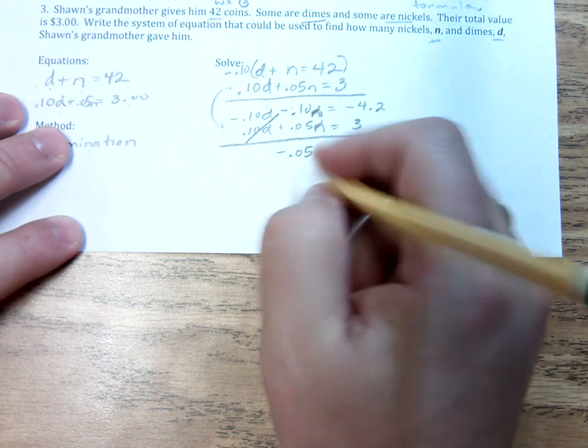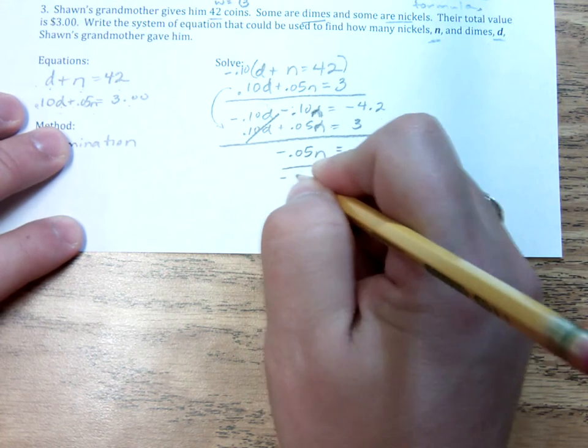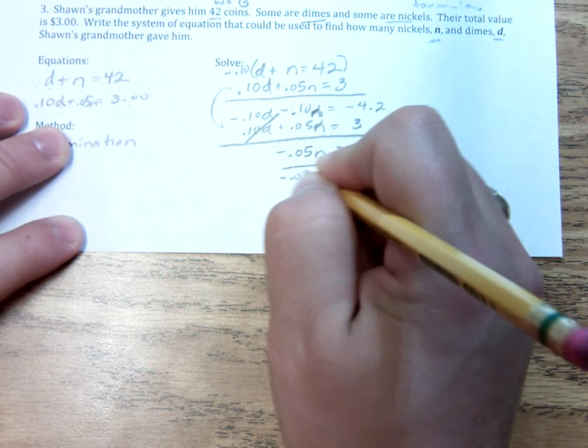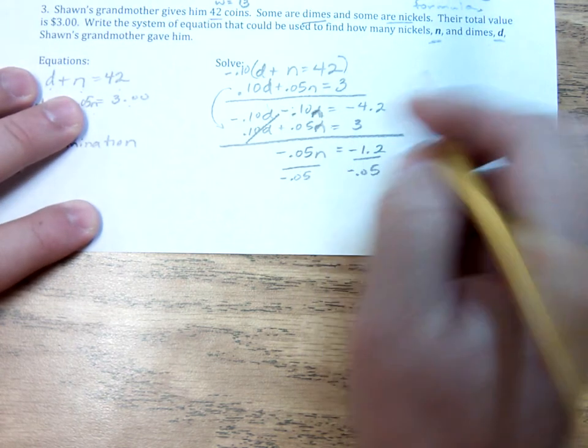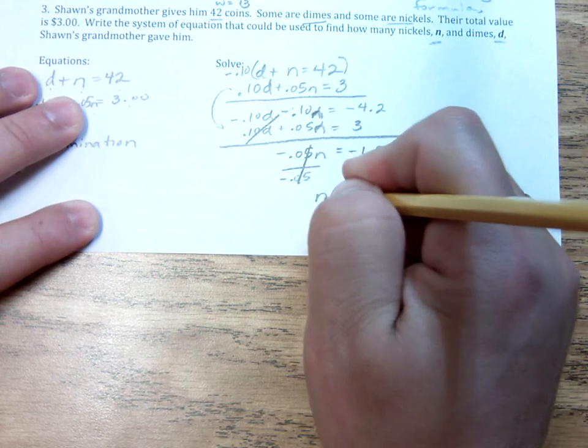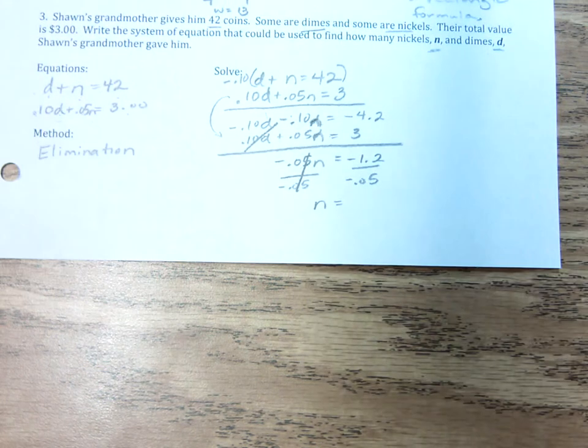Divide both sides by negative 0.05. This cancels, leaving me with N equals negative 1.2 divided by negative 0.05. Make sure it's 0.05 and not 0.5.